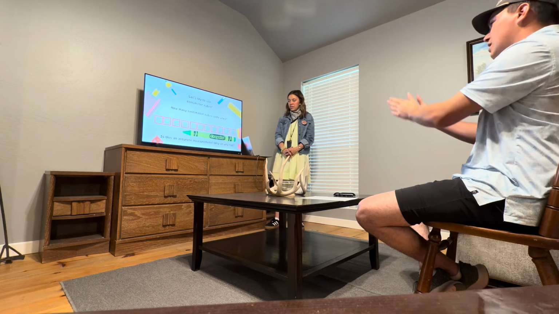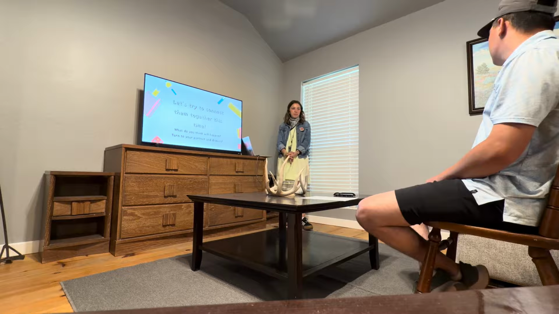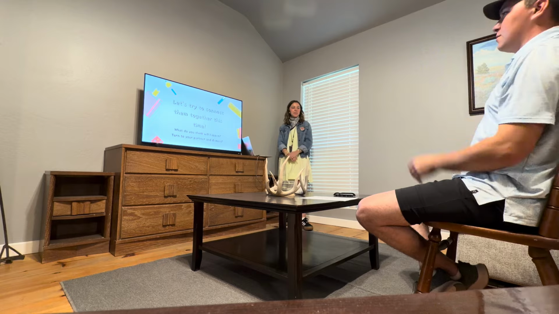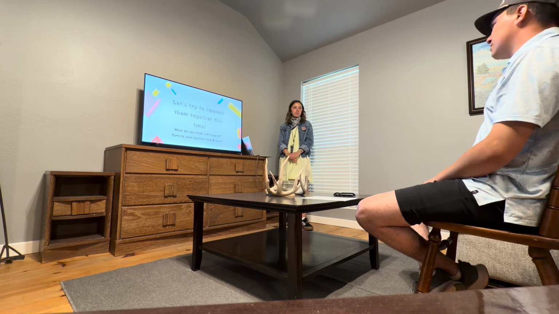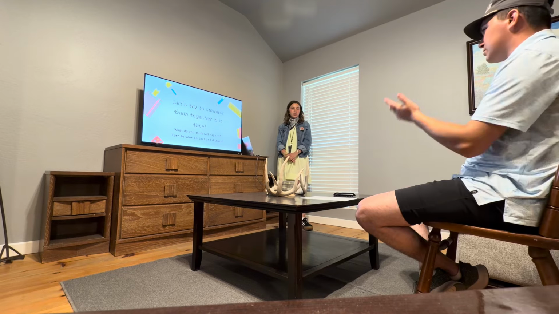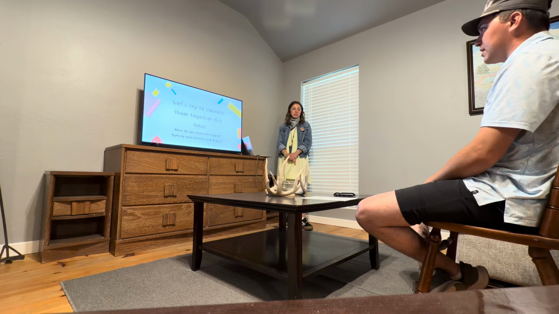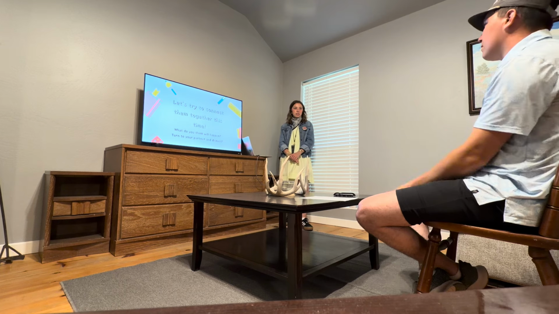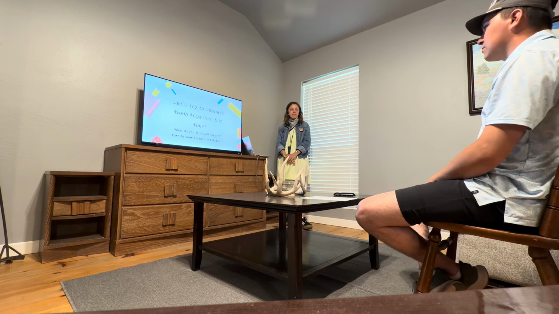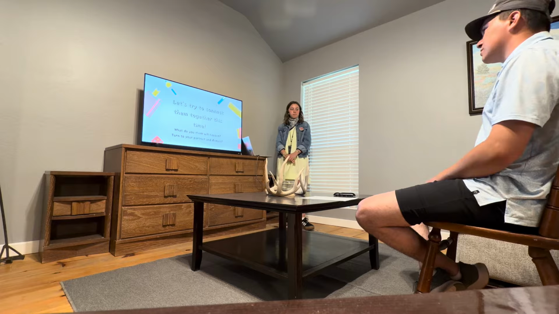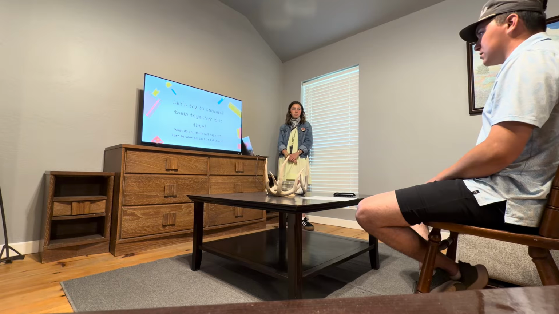Let's try to connect them together this time. What do you think will happen? Turn to your partner and discuss. We're going to use fewer centimeter cubes because when we fill in the gaps, we were still a lot longer than the crayon. Okay. So we're going to get a good measure of it that's going to be close to what it actually is. Okay, good.